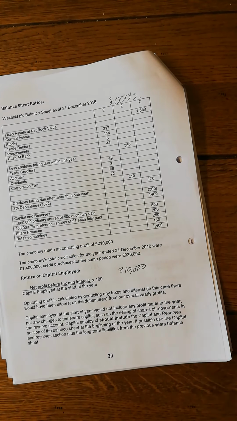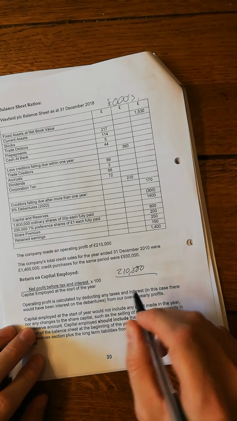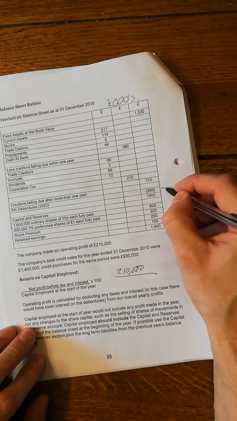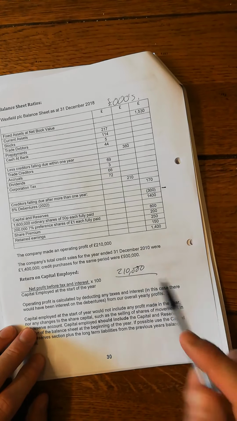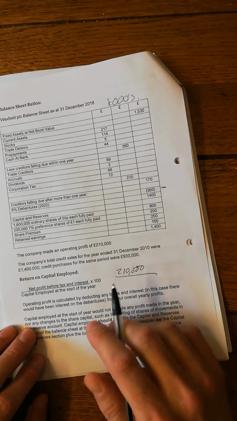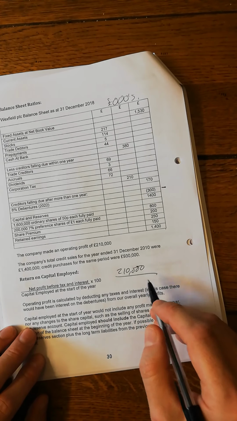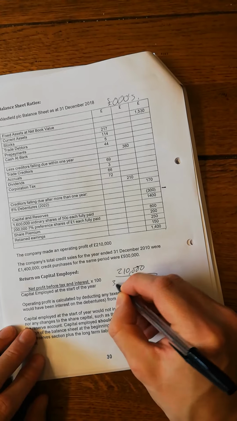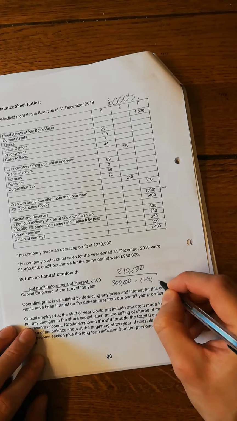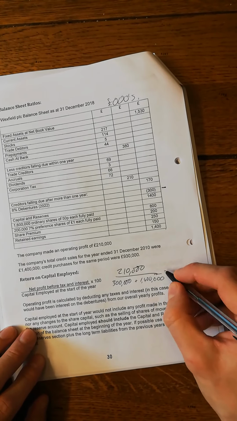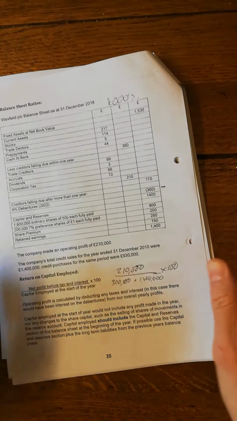So here we've got a return on capital employed of 210,000. We've got total long-term liabilities of 300,000. That's the net asset figure, the 1,400 there, so you can ignore that. So it's this 300,000 there plus the total capital and reserves, which again is 1,400. Remember that'd be 1.4 million because that's in thousands. So you've got 210,000 divided by 300,000 plus the 1.4 million to give us 1.7 million. All right. And we're going to multiply that by 100.